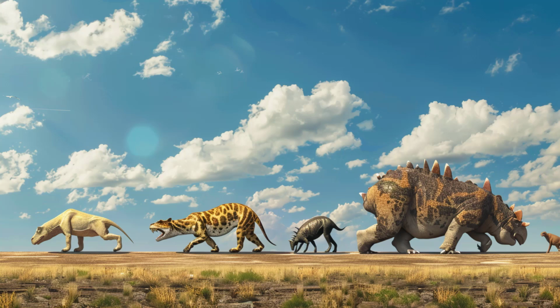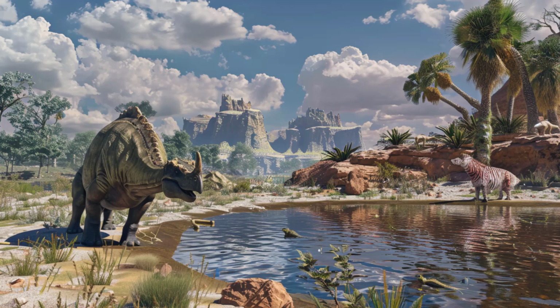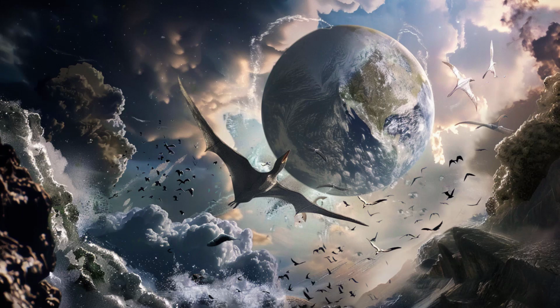The leap to land brought forth a myriad of new life forms, setting the stage for the next phase of evolution. From this point, the land was ripe for colonization, and life seized the opportunity, branching out in countless directions, leading to the diverse array of species we see today.